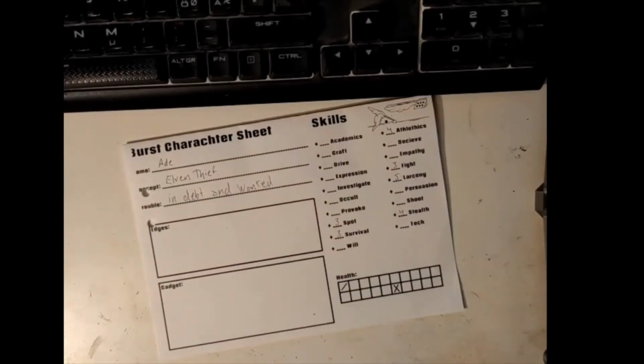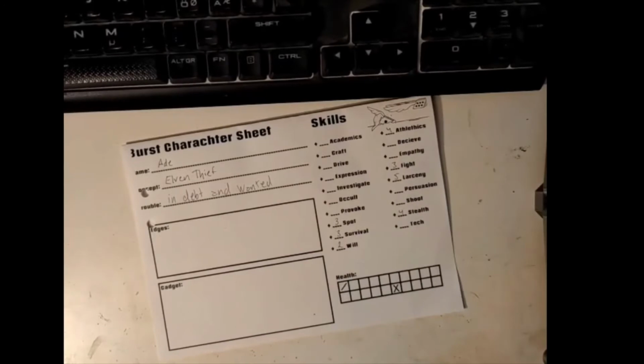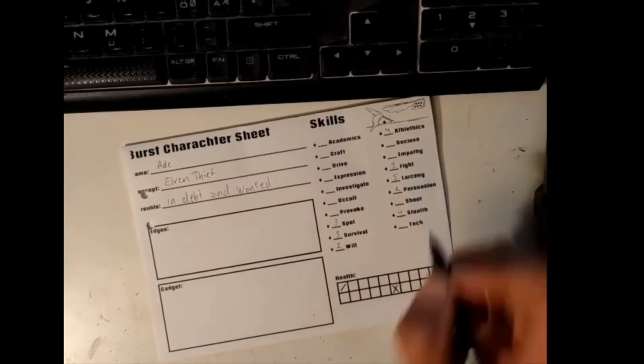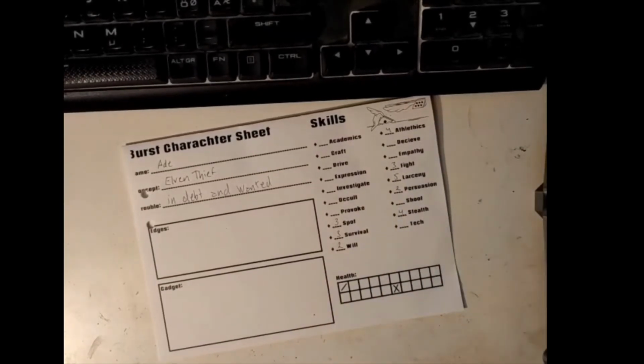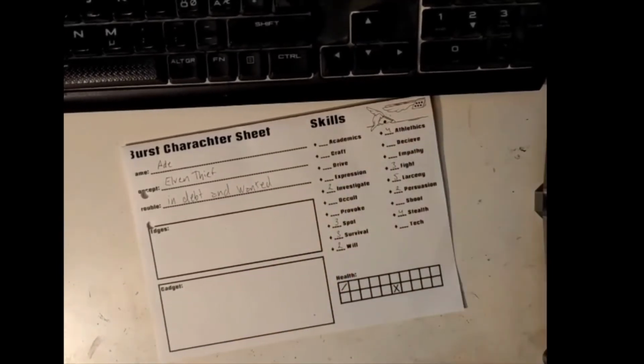So for the 2s, I'm gonna put 1 on Will because I want him to not panic in desperate situations. I also think persuasion would be very good for him to know. And investigate. Yeah, investigate is good. That way maybe he can figure out how the investigators will go around finding him, and that way he could avoid it. And I also think that crafting.